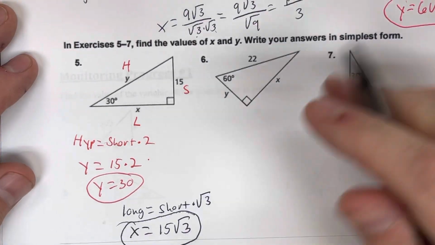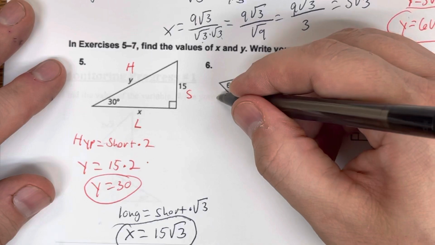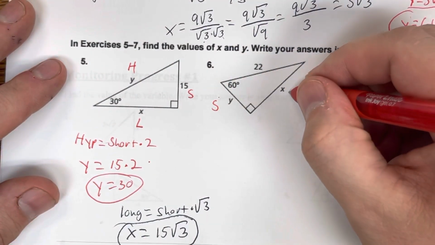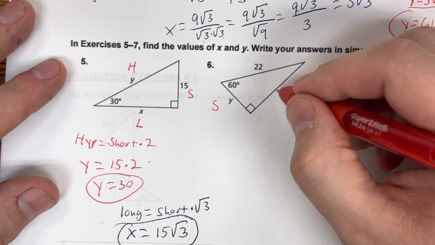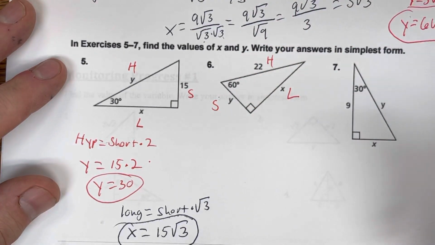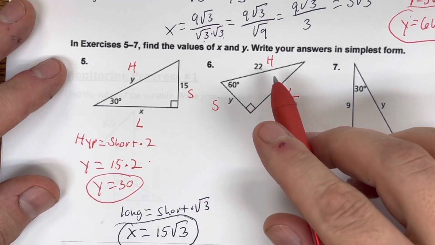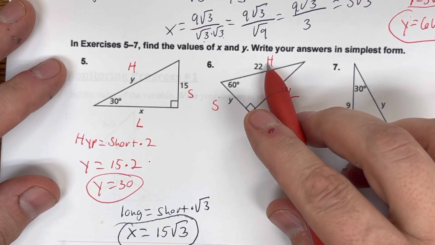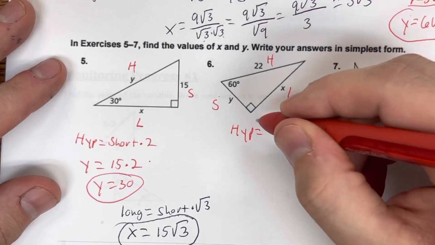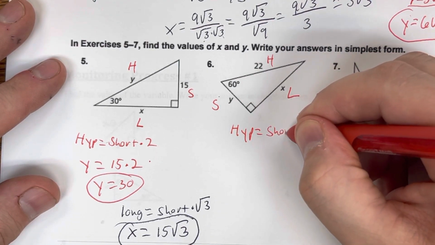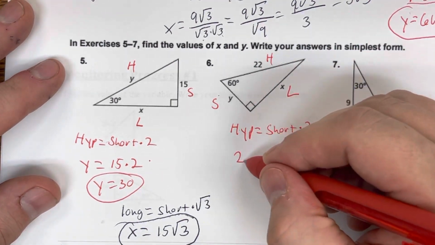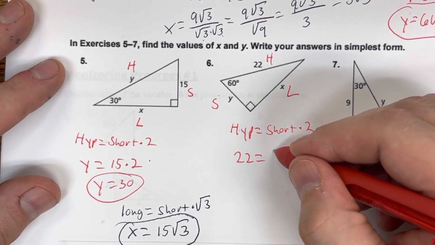All right, identify our parts first. Short, I'm going to use a color here. Short, long, across from the 60, across from the 30, hypotenuse. So first find the short. We're working with the hypotenuse. We have to use the formula with the hypotenuse. So the hypotenuse is equal to the short times 2. So when I plug in my values, 22 in for hypotenuse. Short is y.